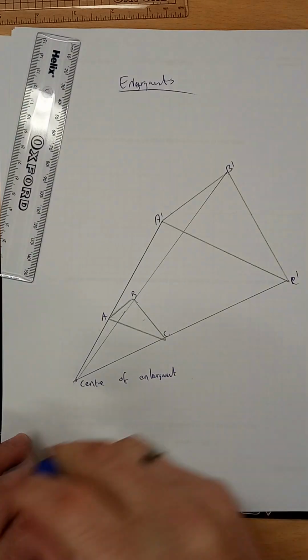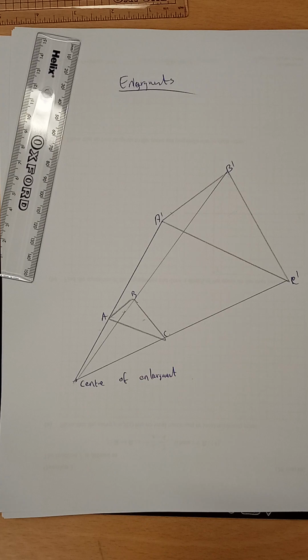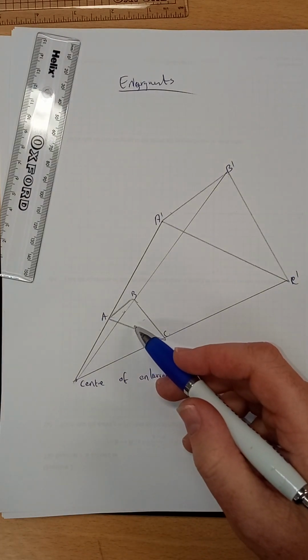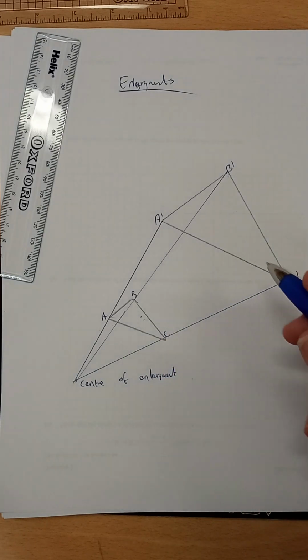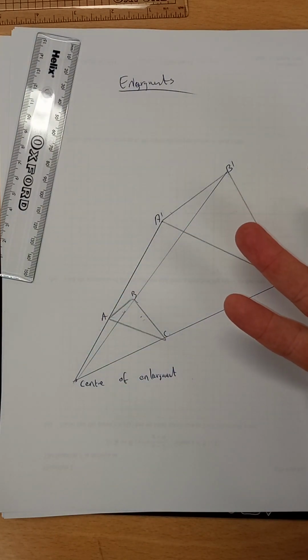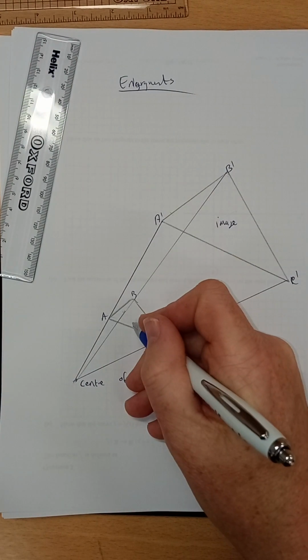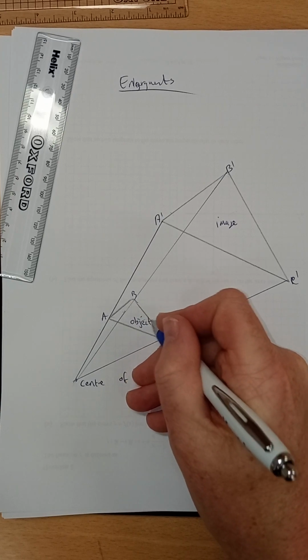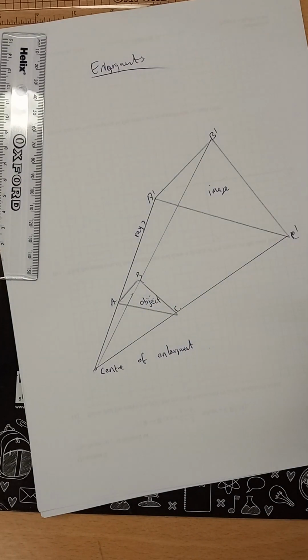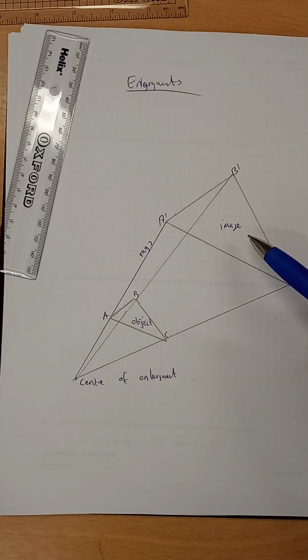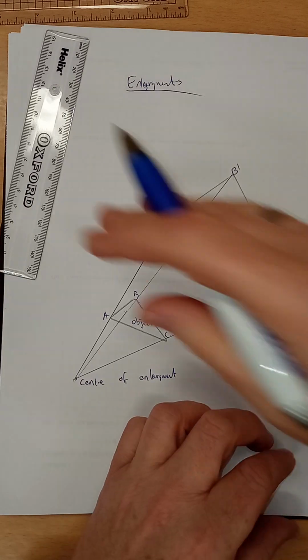I'll show you another one in a second. Center of enlargement, that's basically how you find it. It's by mapping back using rays from the image to the original. Using a physics term, this would be an image, this would be an object, and these would be rays. I'm just using kind of optics from physics. That's the best way to explain them for anyone. So enlargements, what exactly has happened?